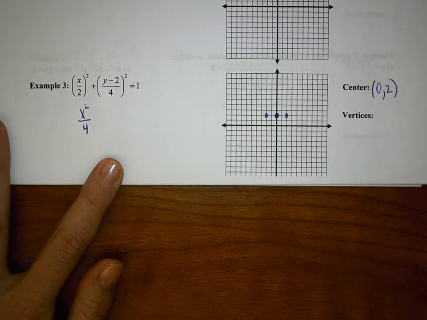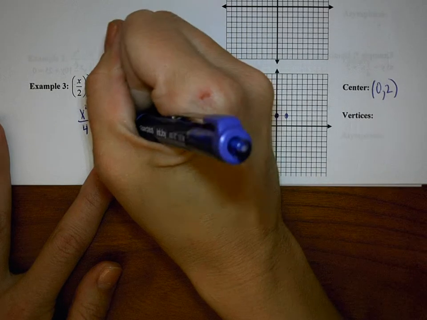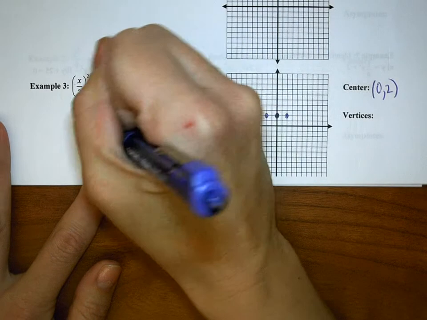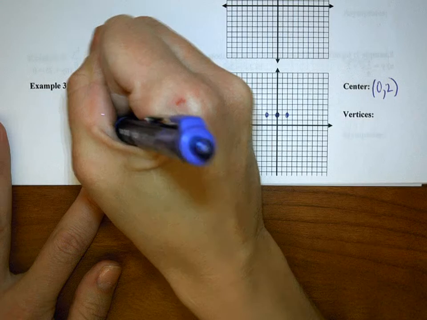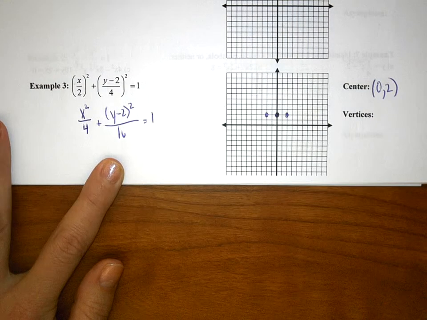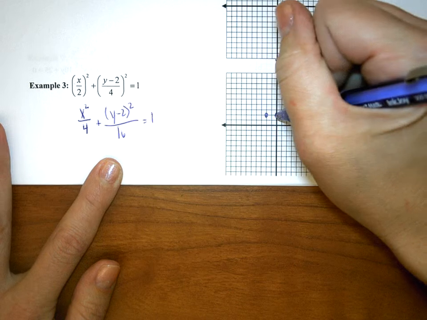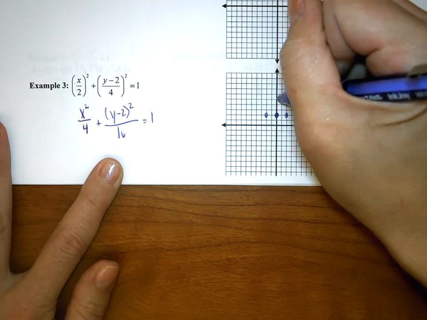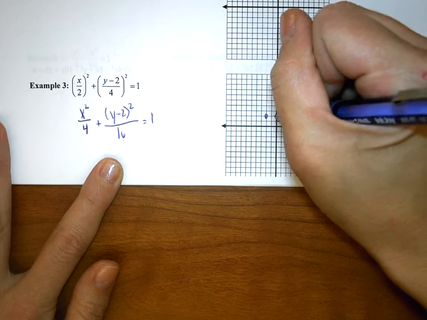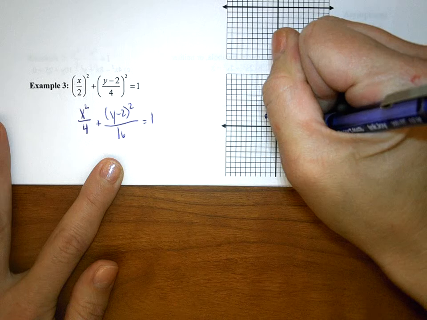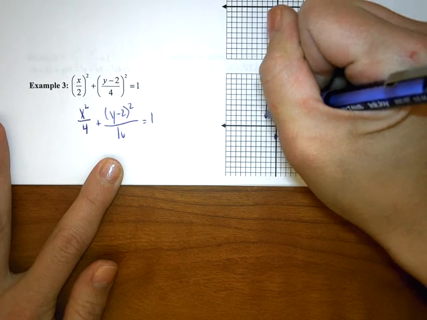On the y-axis, how many am I going to go? 4. Because if you wanted to rewrite it, this is really y minus 2 squared on the top over 16. And so this is telling me the distance is actually that number there, 4. So we're going up 1, 2, 3, 4, and then down 1, 2, 3, 4. And then we can draw our ellipse.